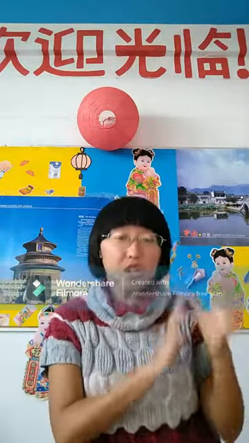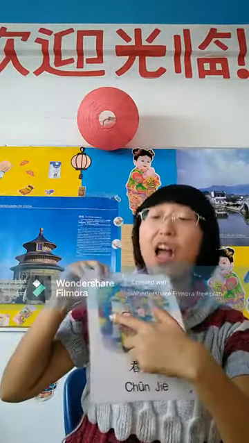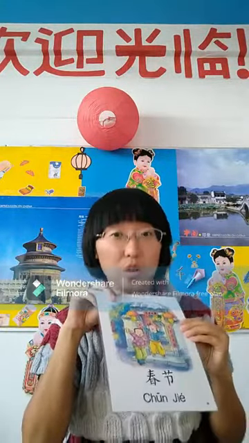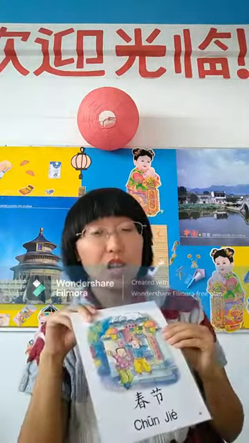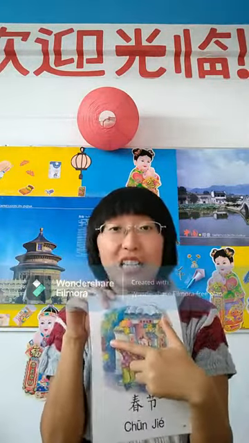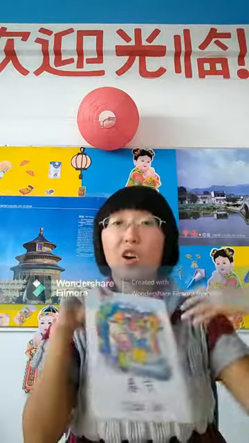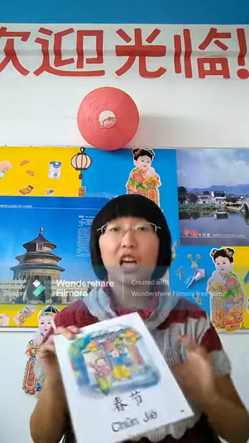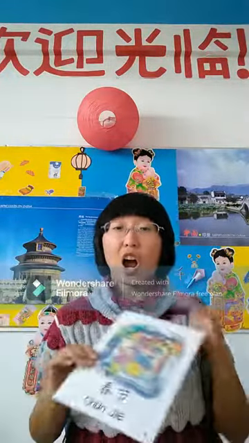The traditional Chinese firecrackers like this one can cause lots of noise, also smoke. So actually the traditional Chinese firecrackers are not that environment friendly.